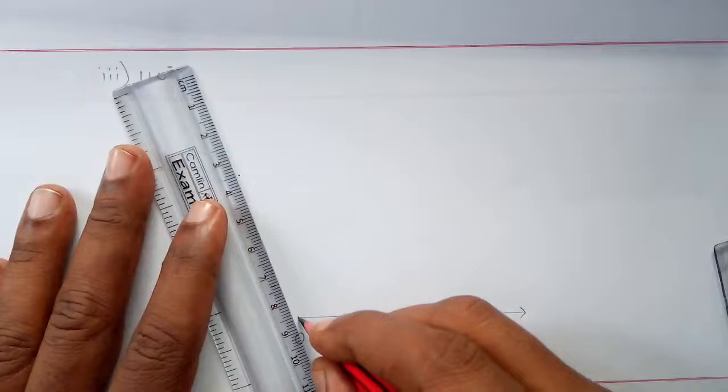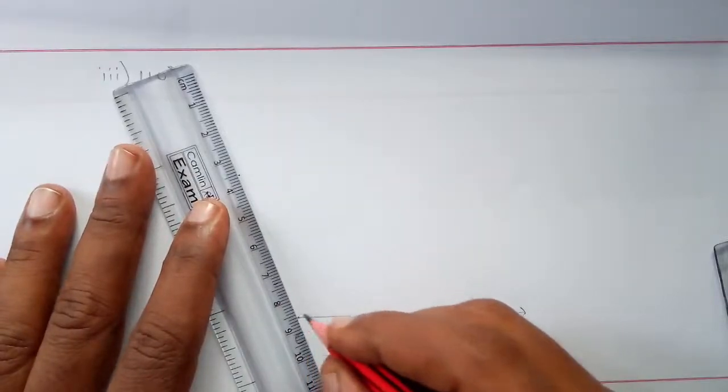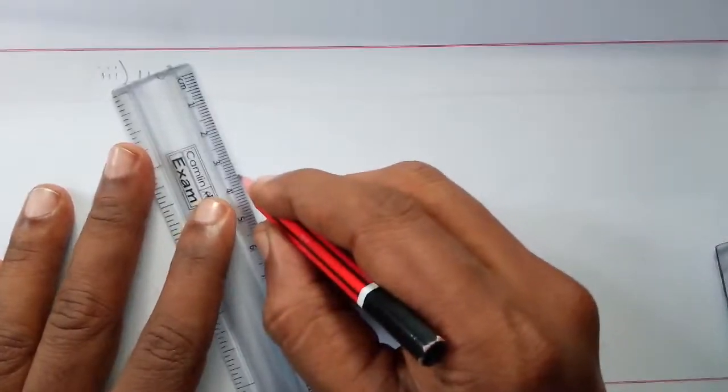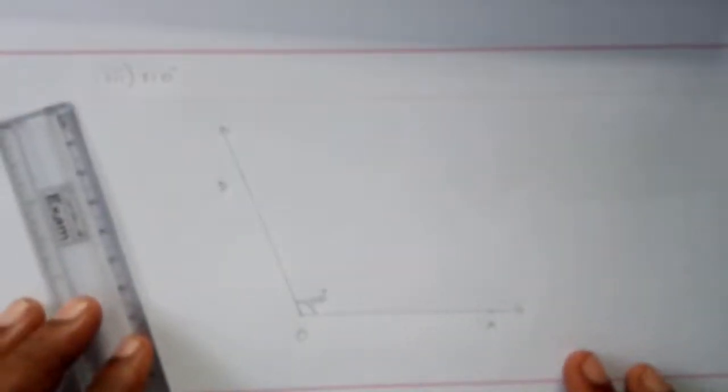Check 1 or 2 times. Draw it. We have drawn a ray. Name it as B. So this angle AOB is 110 degree. Wherever the angle is, we say that in the middle. We can call it angle AOB or BOA. Now we are going to construct the angle bisector for this 110 degree.